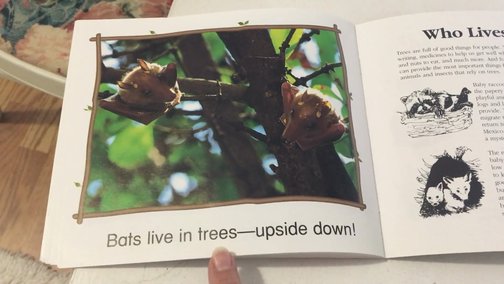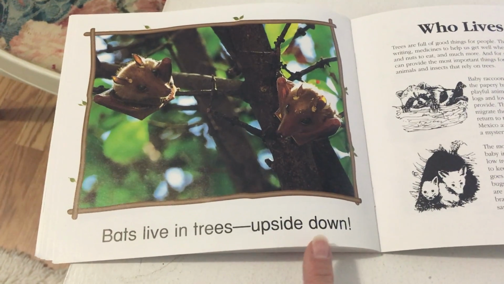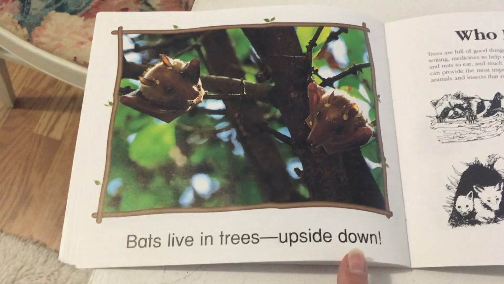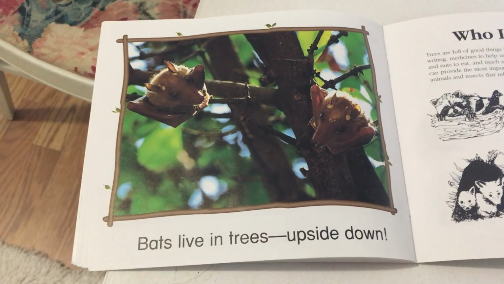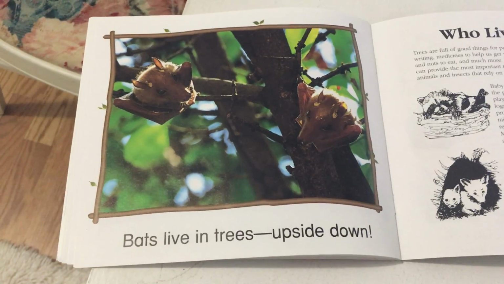Bats live in trees upside down. That's funny, those crazy bats, they're living in a tree upside down.